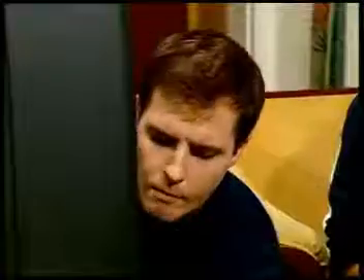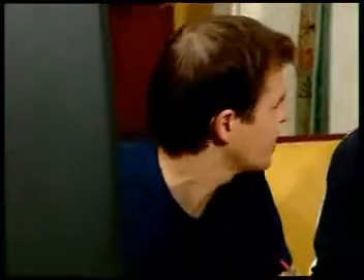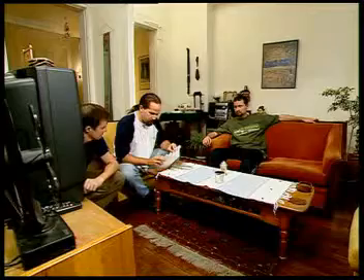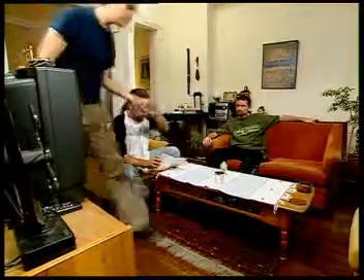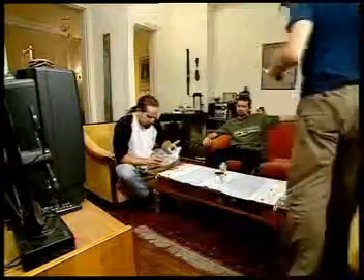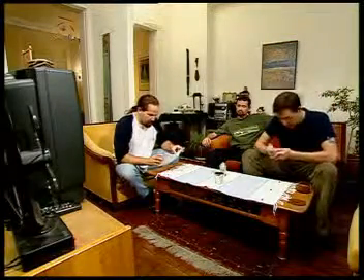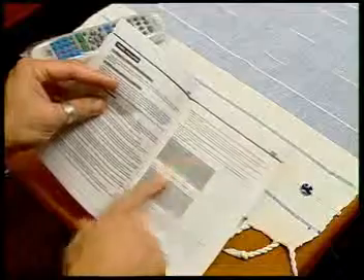Check for tight connections. Okay, all are tight. Should we plug the TV back in? Yes, everything should be plugged in for the test. Okay. The DVD is in the tray. The TV is on. The DVD player's on. The directions say press play and watch your DVD.